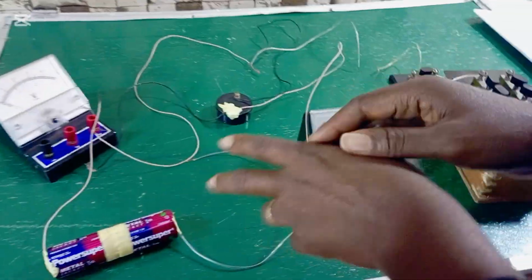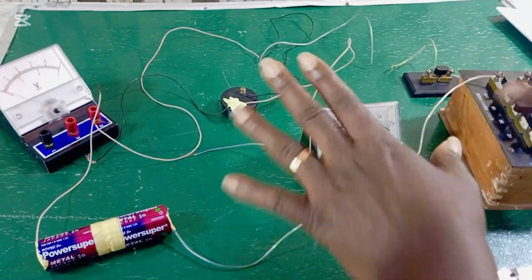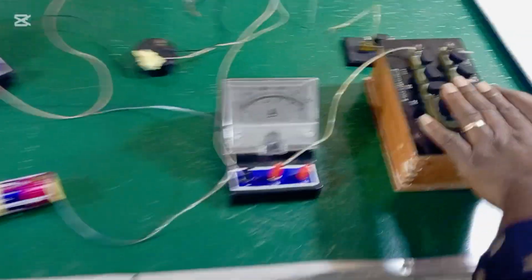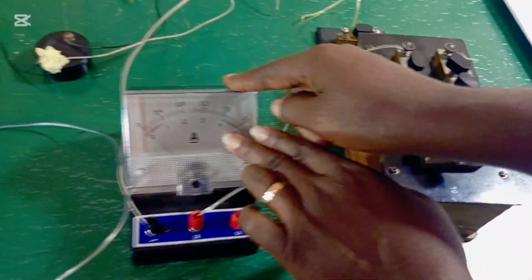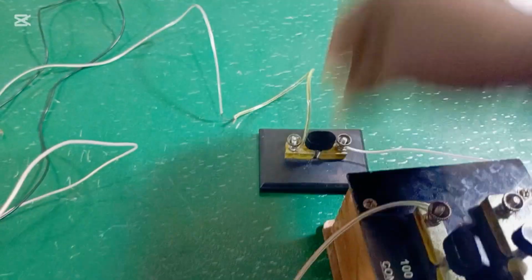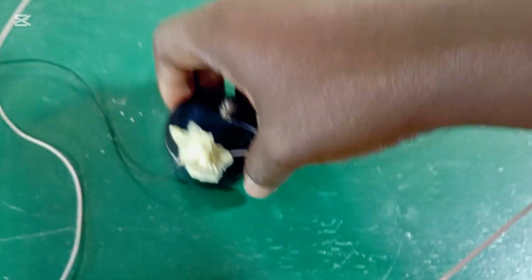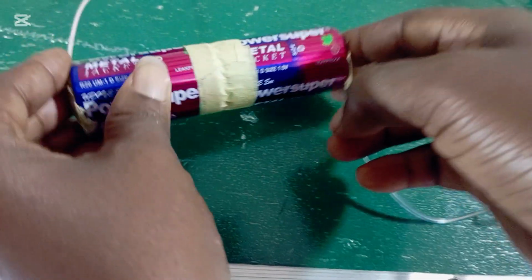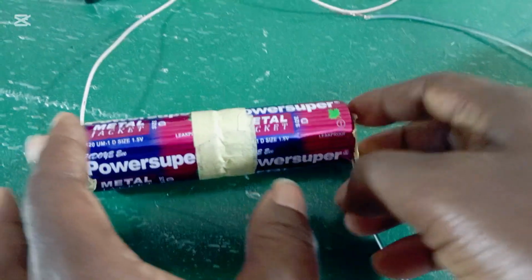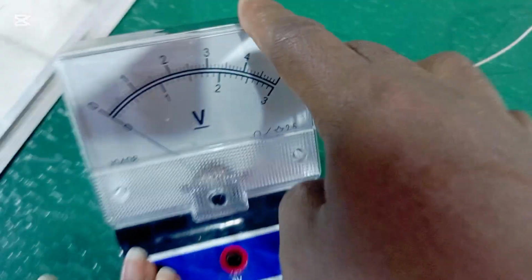All right, for us to perform this experiment, I want to show you all the apparatus we have to provide. This is a resistance box. This is the ammeter ranging from 0 to 2 amperes. This is a key. This is a standard resistor of 2 ohms. This is a cell, a battery of 1.5 volts, that is 3 volts altogether. Now this is a voltmeter.